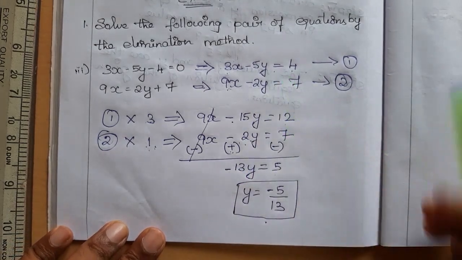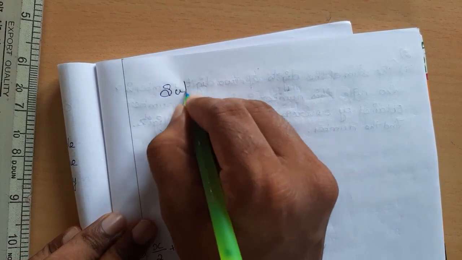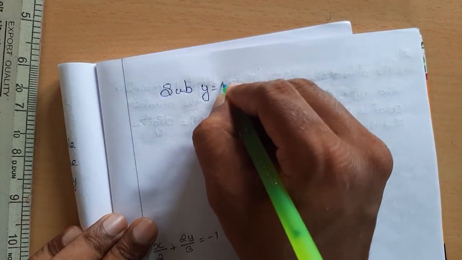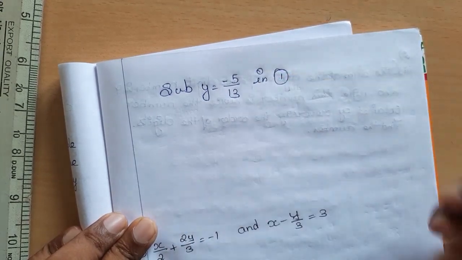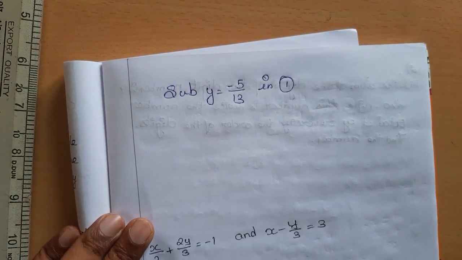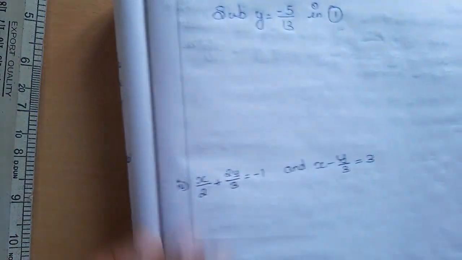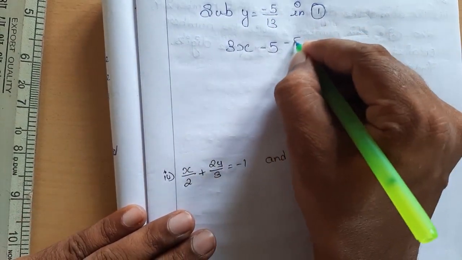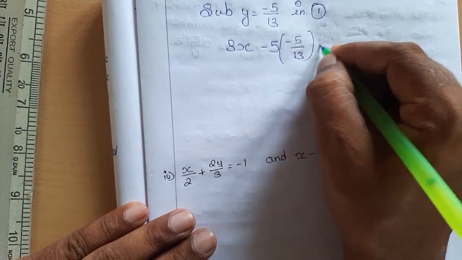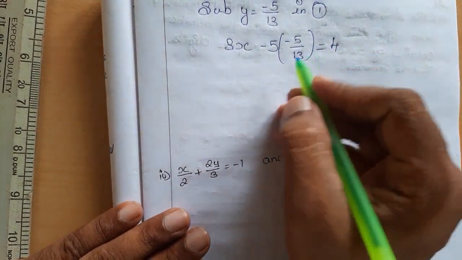Let me substitute in the first equation. Substitute y is equal to minus 5 by 13 in equation 1. So what is equation 1? 3x minus 5y is equal to 4. So 3x minus 5, instead of y I will substitute minus 5 by 13, is equal to 4. Now we simplify, and we will get a value of x.